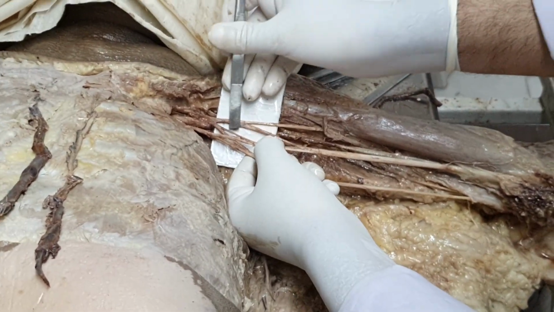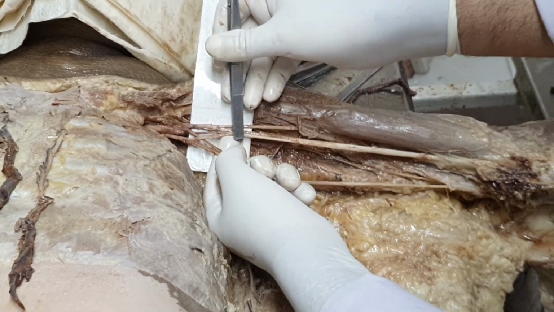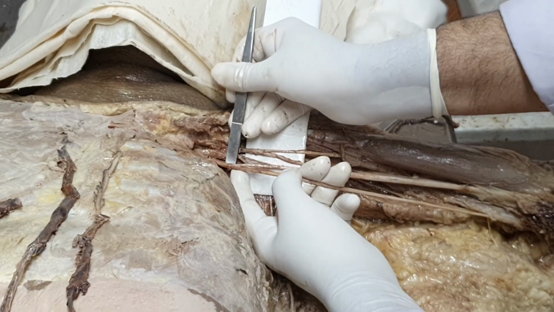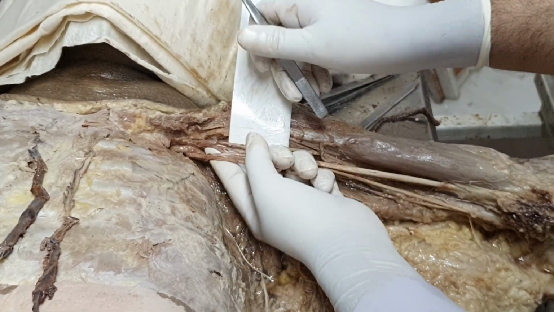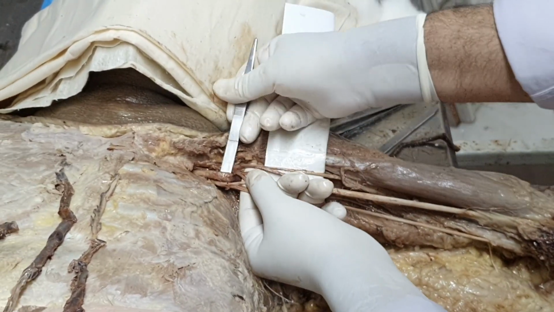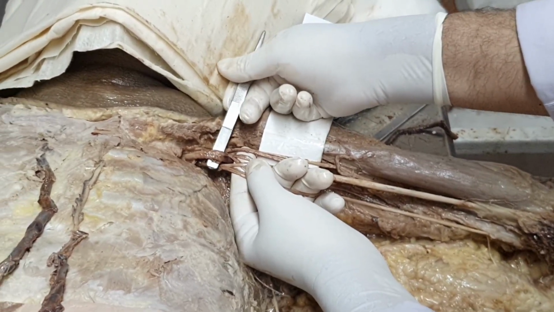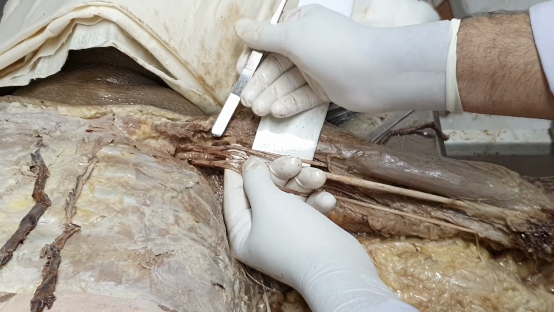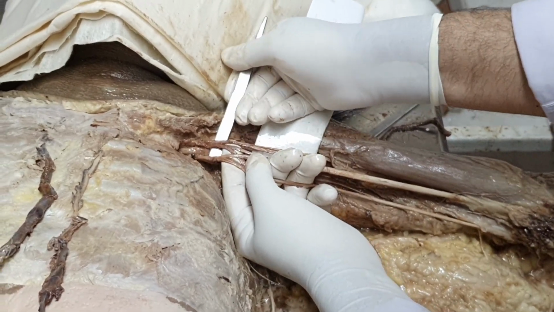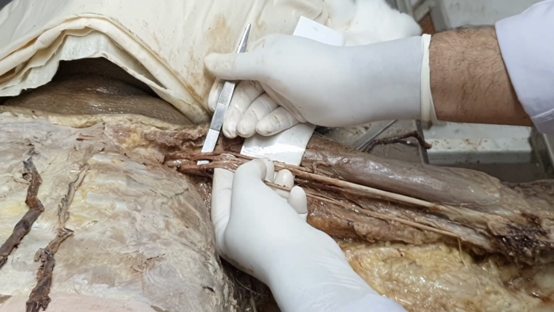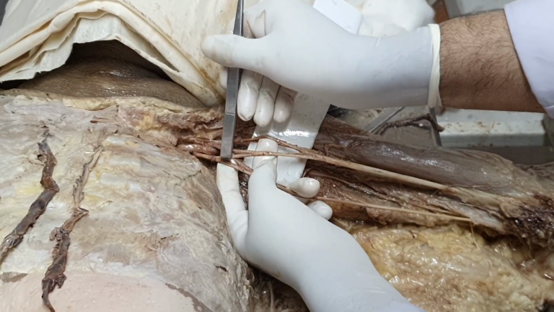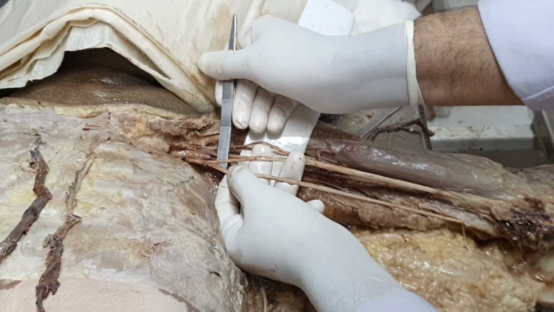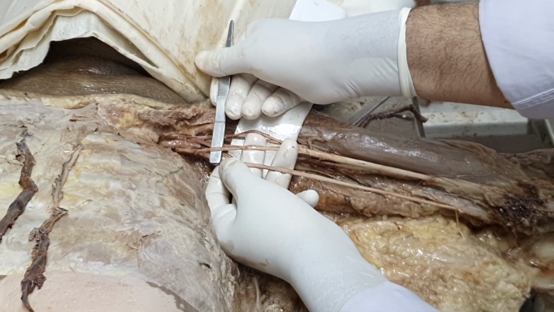So what are you seeing now? This is the lateral cord, this is the medial cord. So there are only two cords here anterior to the axillary artery. This is the axillary artery, and on the two sides you're seeing the two cords. This is the medial cord of the brachial plexus and this is the lateral cord, right? Now what you're seeing is that from the medial cord you're getting this ulnar nerve, and you're also getting the medial root of the median nerve.